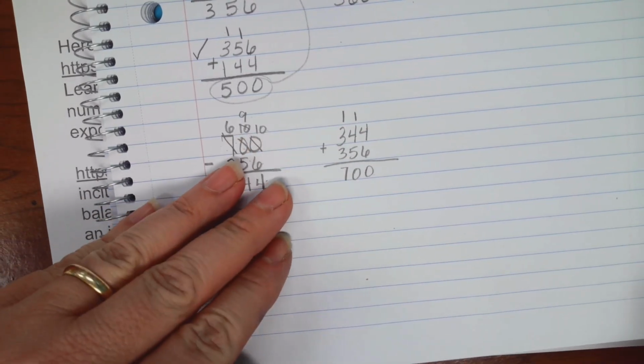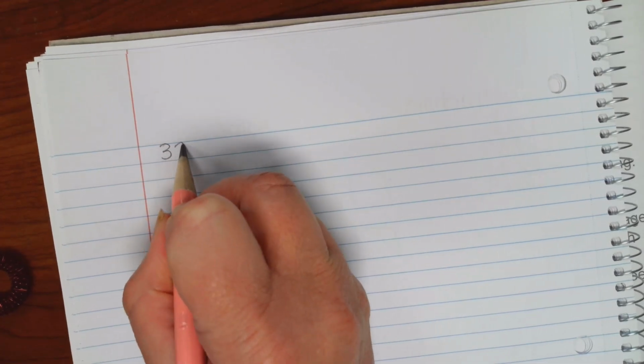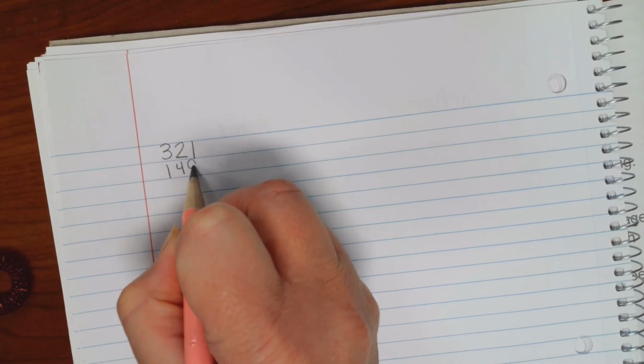If you need to flip the paper, we're going to flip the paper. I'm going to do another subtraction problem on the back. Or if you've got room on the front, you can do it too. We're going to do 321 minus 149.